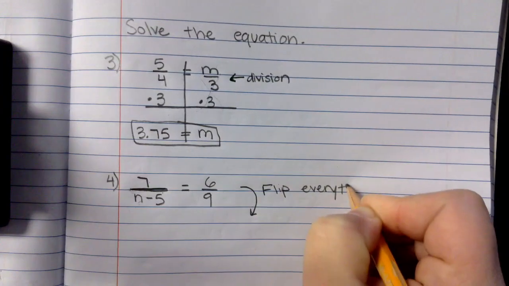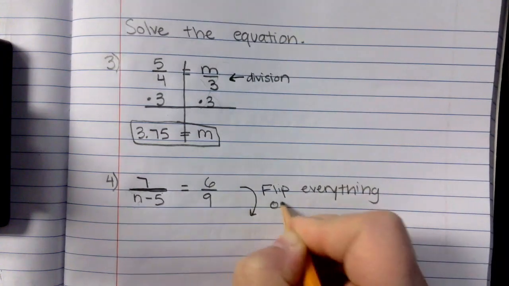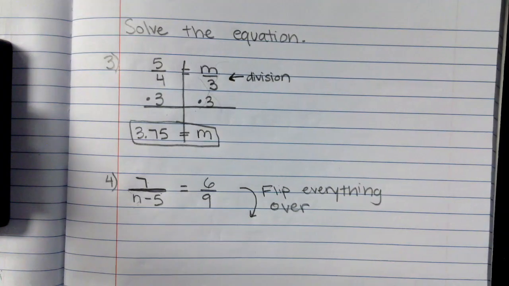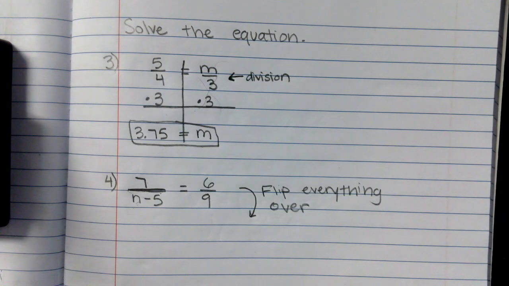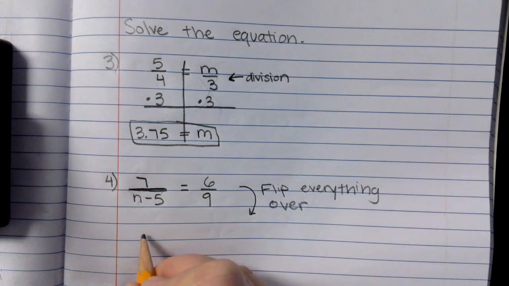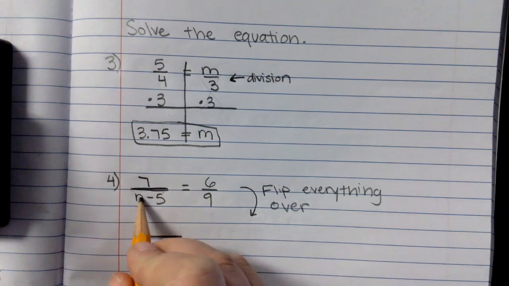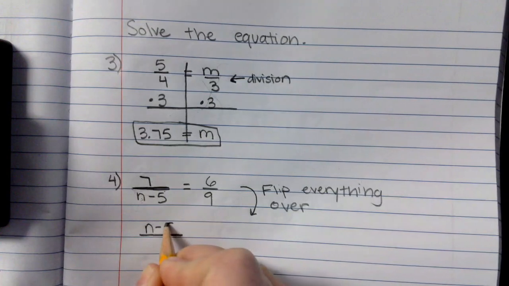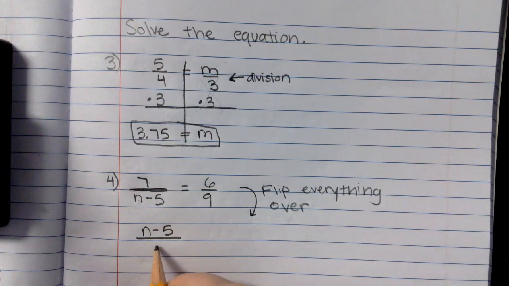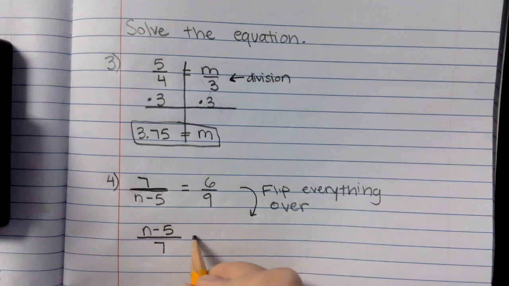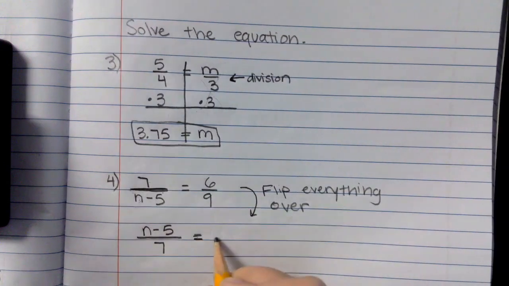Flip it over. So in that first fraction, I'm going to put the n minus 5 on top in the numerator. What's going to go on the bottom? 7. But if I flip one side over, what has to happen with the other side? It also has to flip. So instead of 6 over 9, we're going to write 9 over 6. All right, now that n is in the numerator, we can really focus in on solving that.